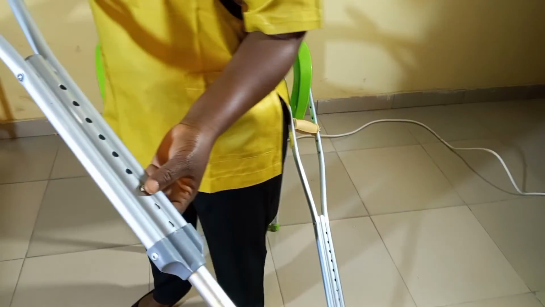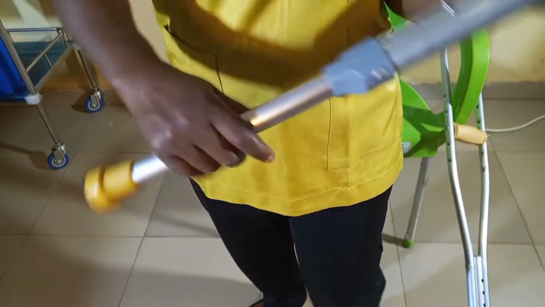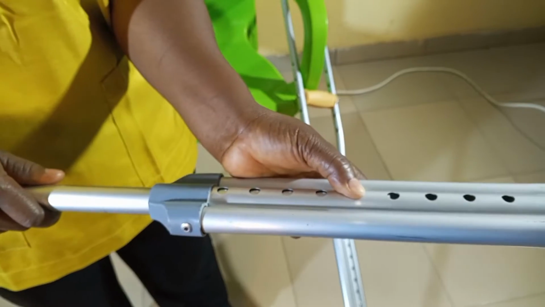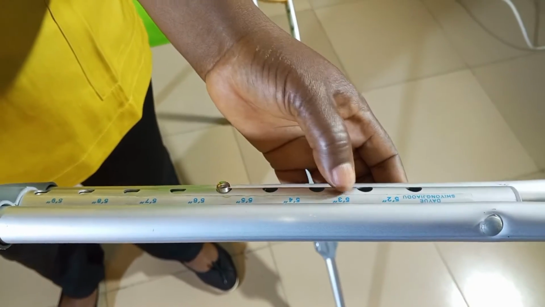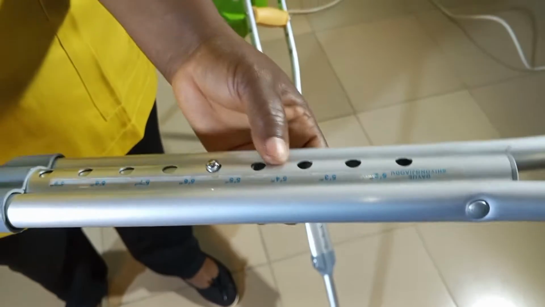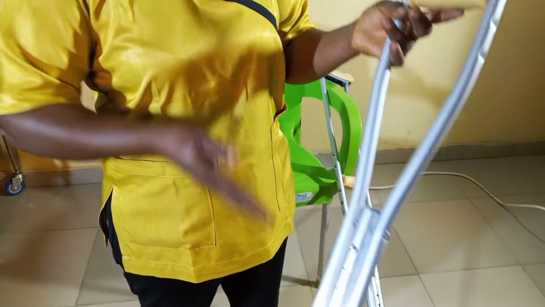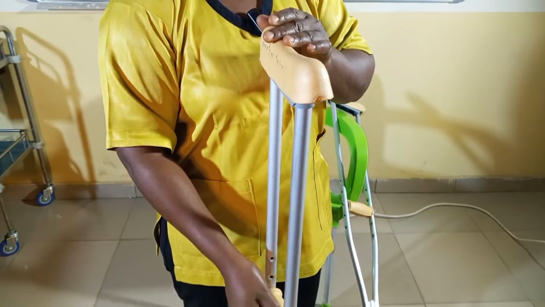When adjusting the crutches to the patient's height, you have to press this button, and then push it inside. You keep pressing and keep adjusting. So remember, the crutches have numbers. They are numbered in feet and inches, 5.3, 5.2, 5.4. So you keep adjusting. If the patient is short like me, then you adjust it to the last. The height of the crutches will be prescribed by the doctor, so that you can follow according to the patient's height.